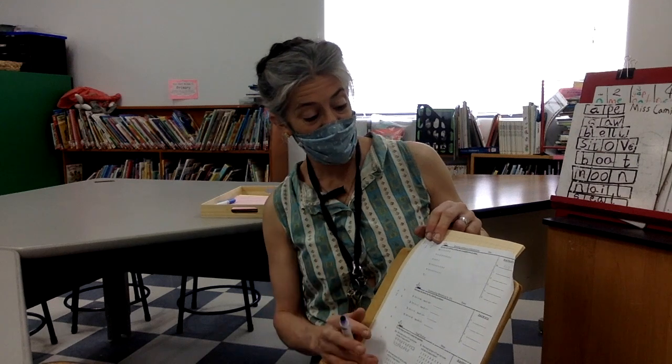On the back of this page, rewrite each addition problem as a multiplication problem. Example, 2 plus 2 plus 2 plus 2 plus 2 is 5 times 2. You did say it in twos. Let's do number 2.